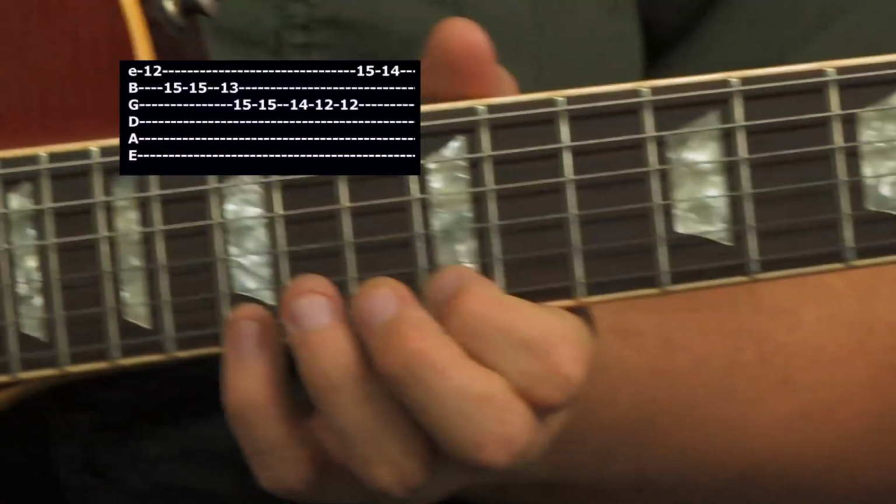Let's start by taking a look at the basic melody and how it sits in position. I'm going to demonstrate this melody as dryly as I can, and I'm going to play it against our backing track so we can hear it in context.